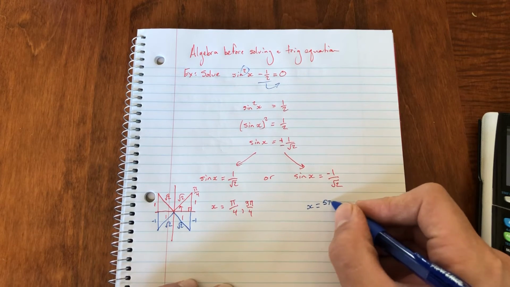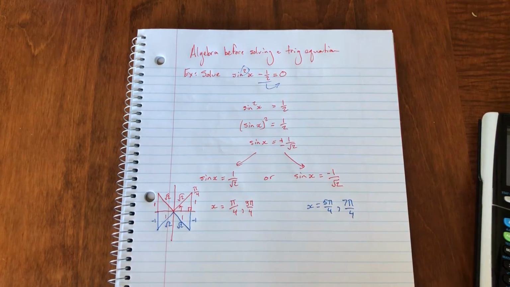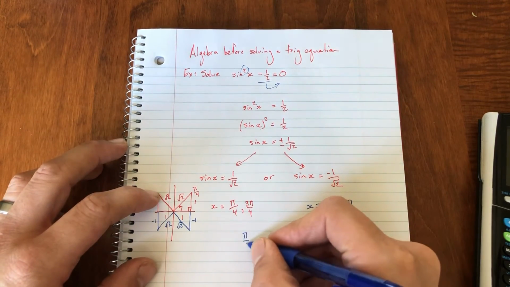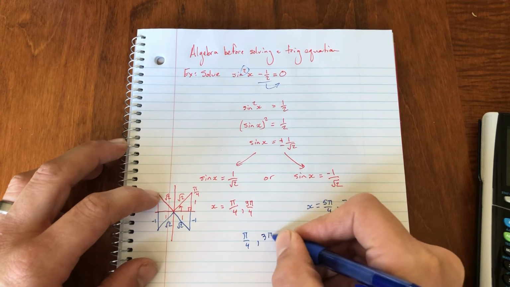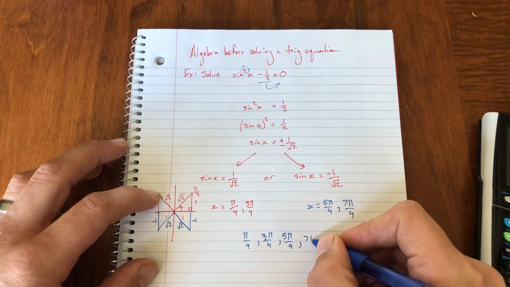So 5 pi by 4 is one solution, and 7 pi by 4 is the other solution from there. Now, I should recommend that this is good enough for IB in most cases. IB tends to always give you an interval like I talked about in a previous video. However, I don't always give you an interval. I don't like the fact that we're only looking for 4 solutions. I want all of the solutions. Now let me just list these solutions in order. Pi by 4, 3 pi by 4, 5 pi by 4, and 7 pi by 4.